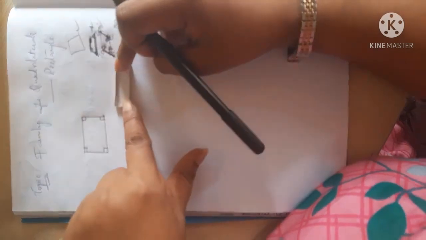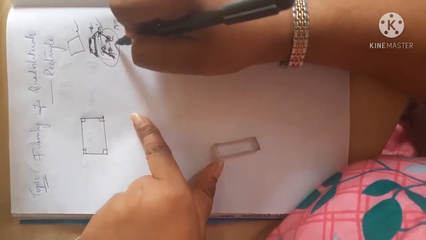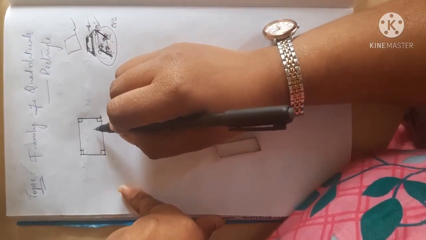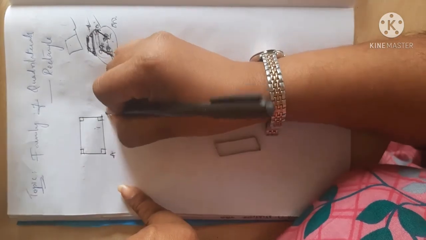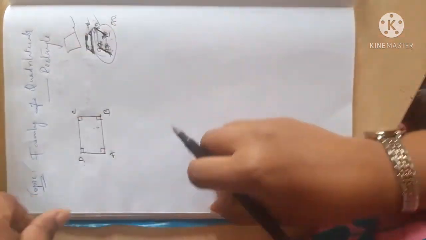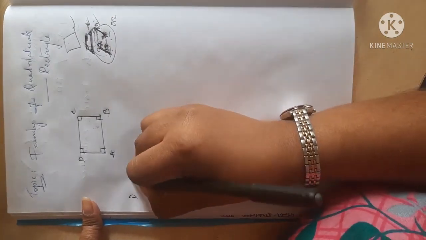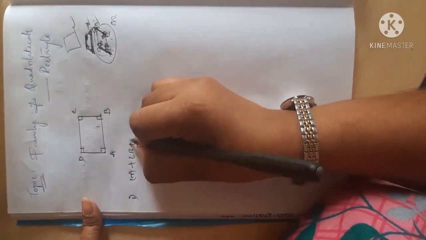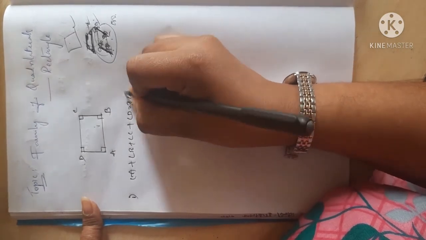So that it will become automatically a rectangle. Whatever properties this parallelogram is following, the same properties a rectangle also follows. What is that? A, B, C, D. Now what are the properties which a parallelogram follows? Let's solve. Angle A plus angle B plus angle C plus angle D is equal to 360 degrees.